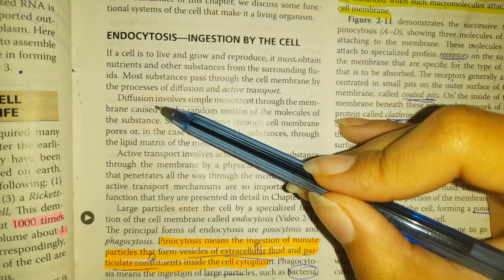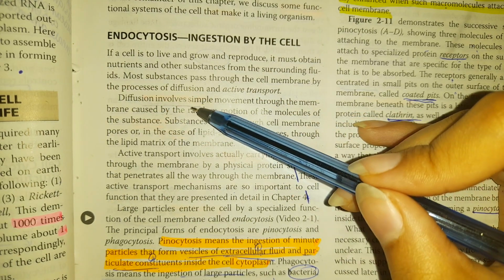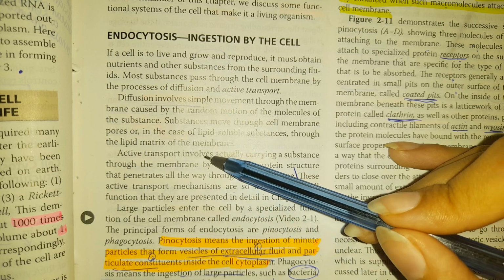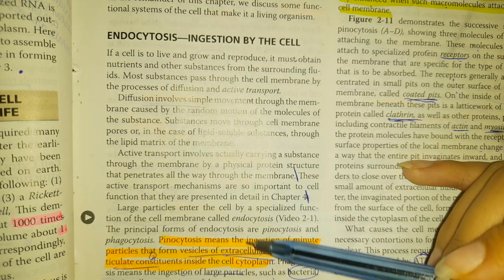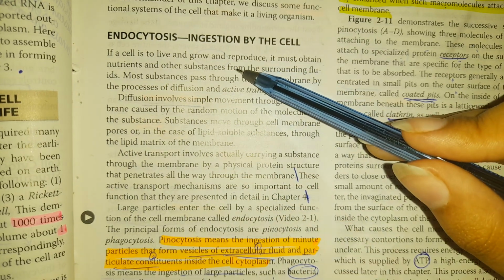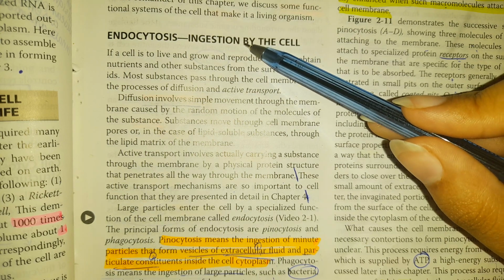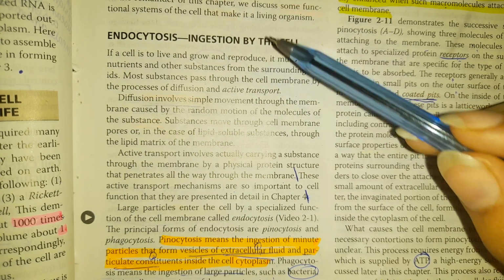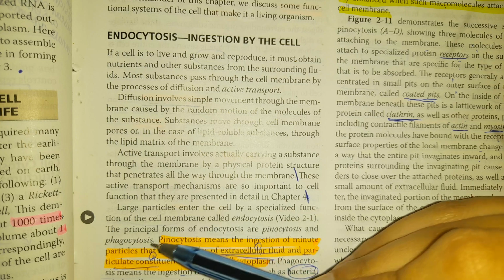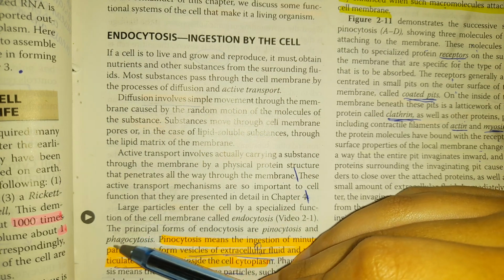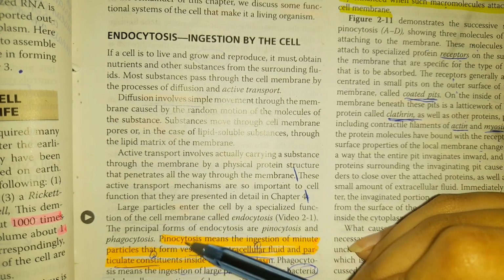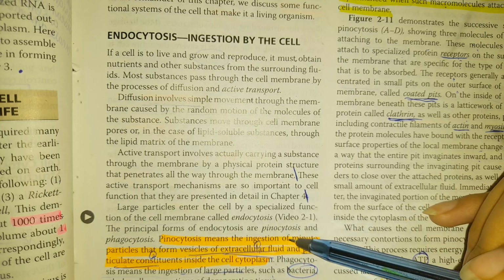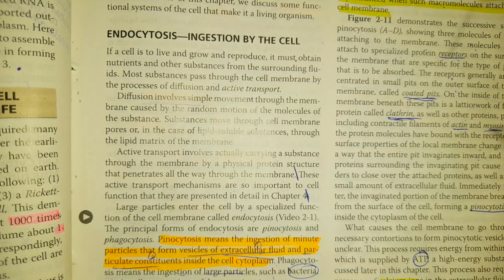Diffusion does not require ATP, it is simply a movement, whereas active transport requires ATP molecules. The endocytosis process is an ATP requiring process, and it is further divided into phagocytosis, that is ingestion of large particles, whereas pinocytosis means ingestion of minute particles in the form of vesicles.